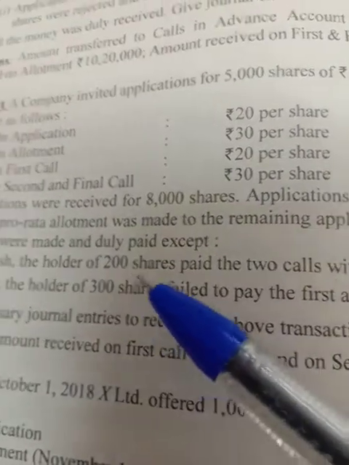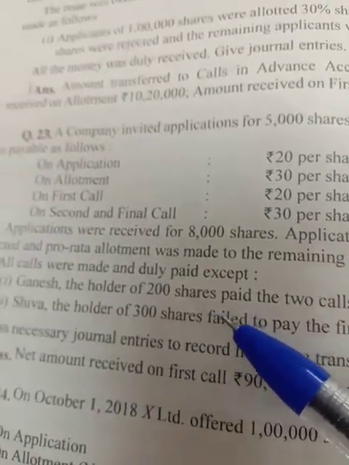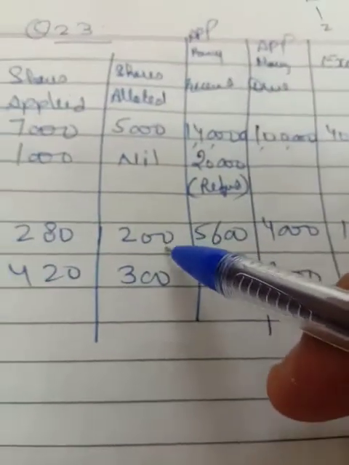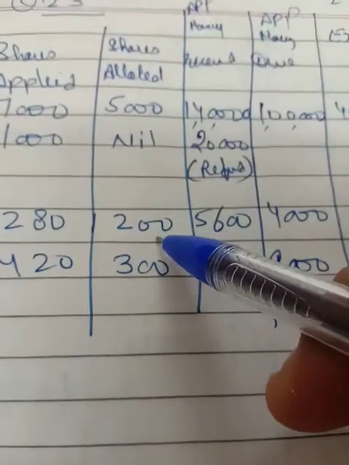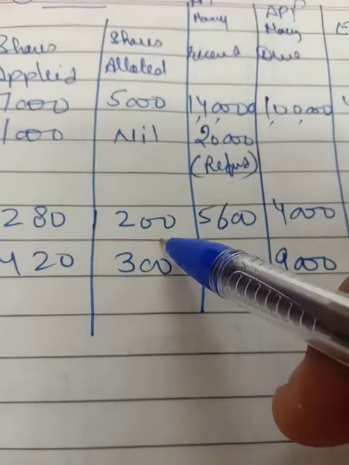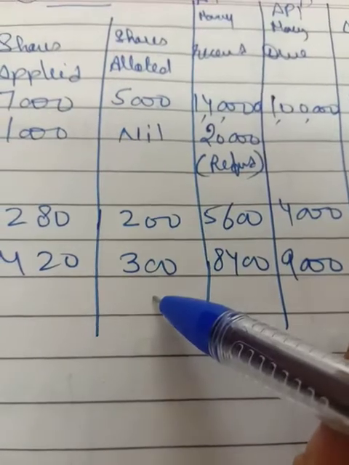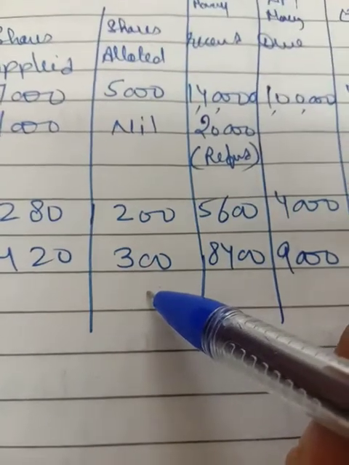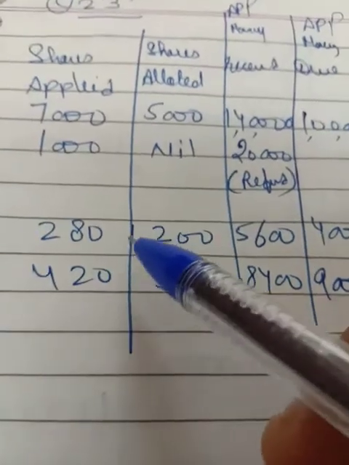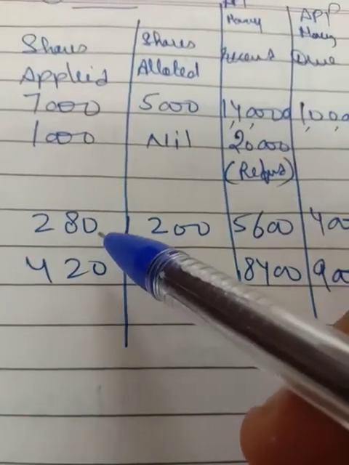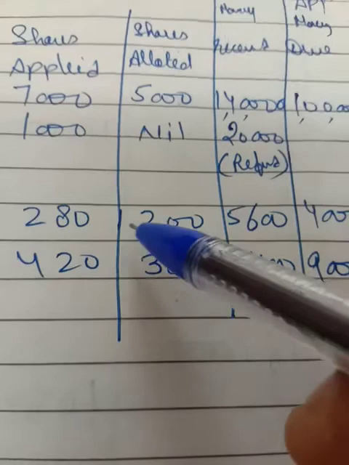These 200 shares, who are the holders of 200 shares? So this is the 200 share and this is the 300 share. Ganesh is the holder of 200 shares and he paid two calls with allotment, and 300 share holder Shiva did not pay the first and final call. So now I have to sort out how much share they applied for.